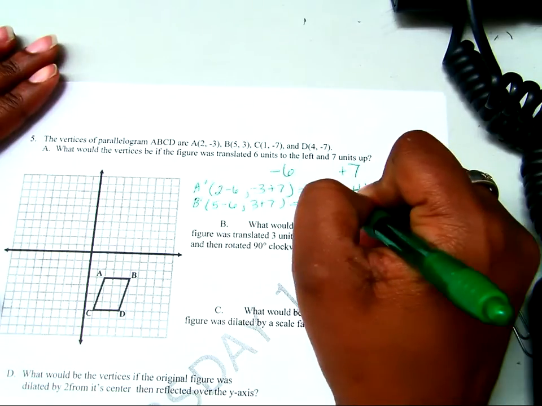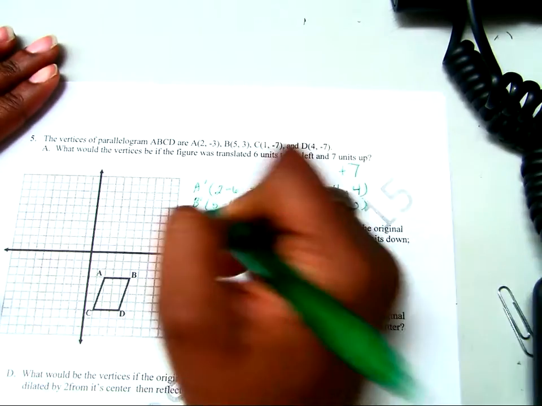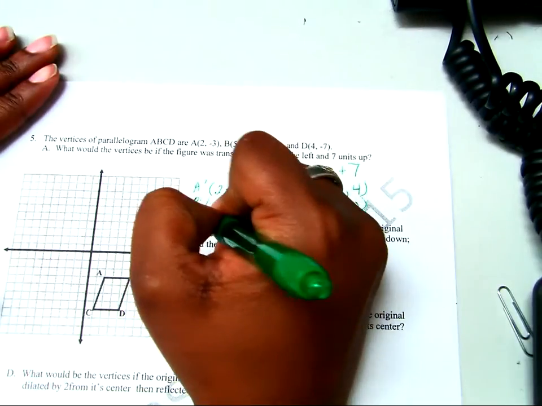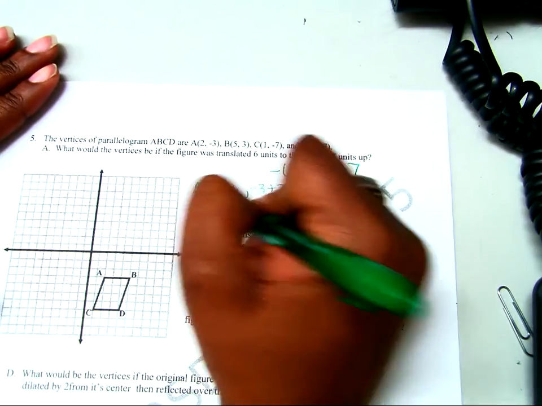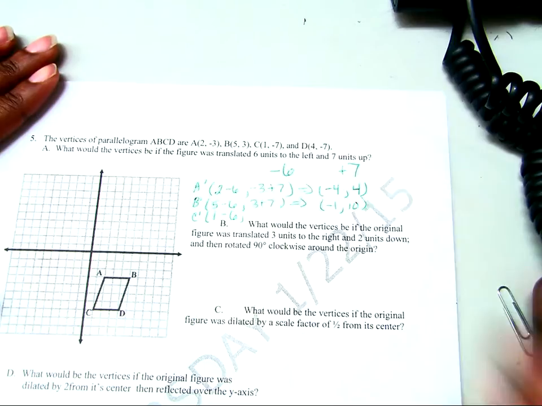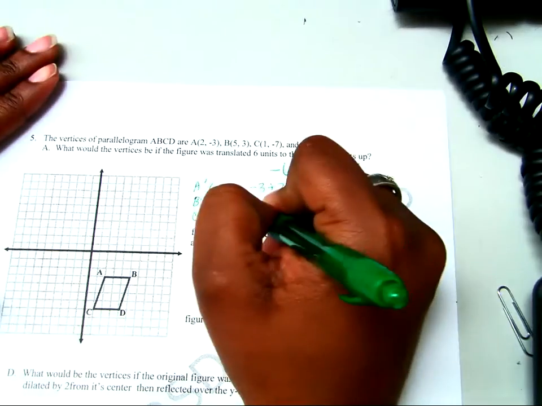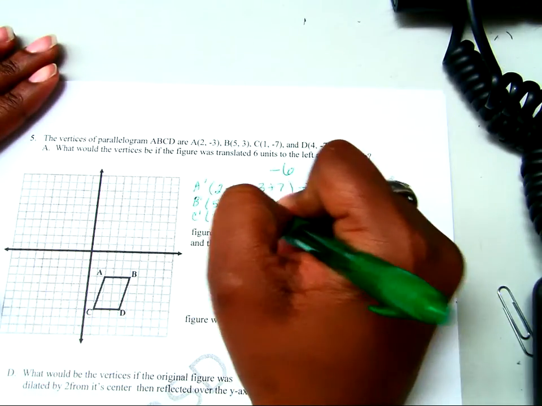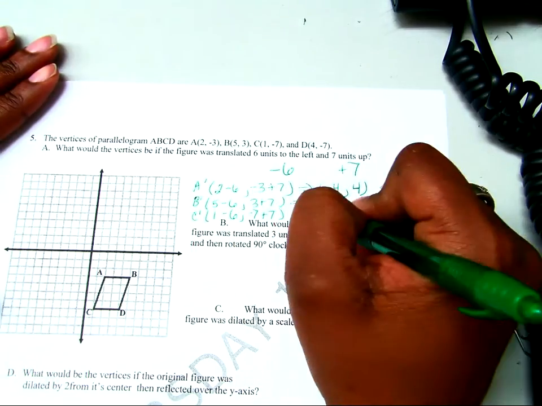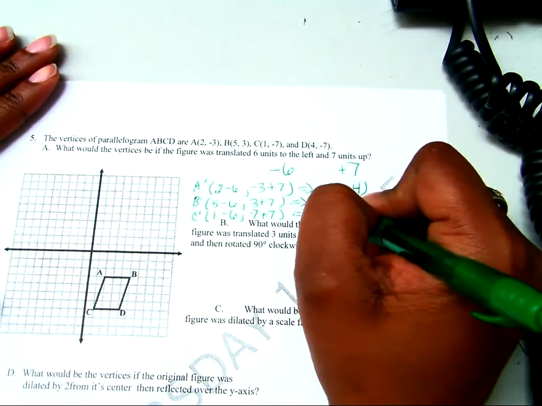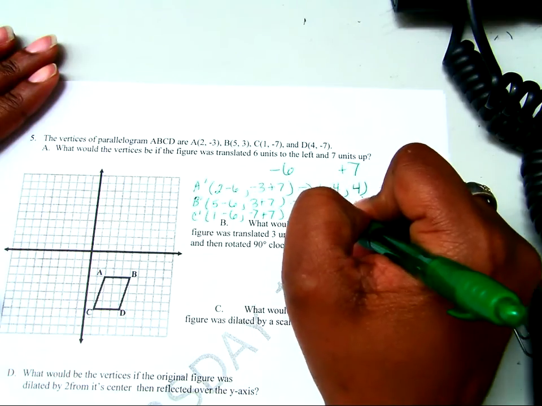C prime: 1 minus 6, comma, -7 plus 7, which gives me -5, comma, 0.